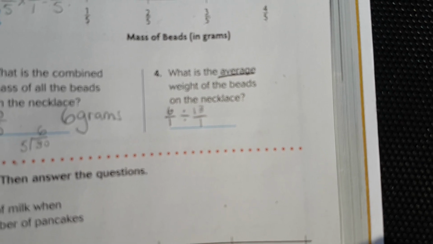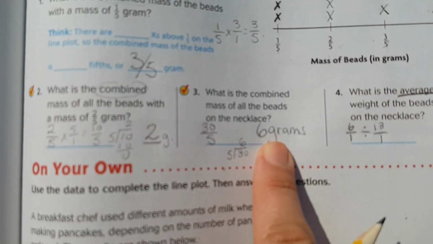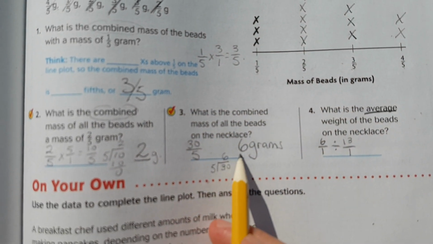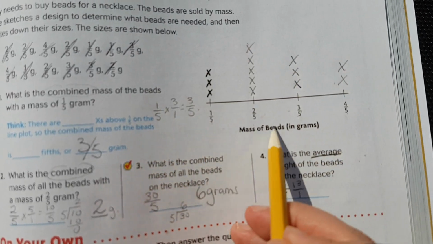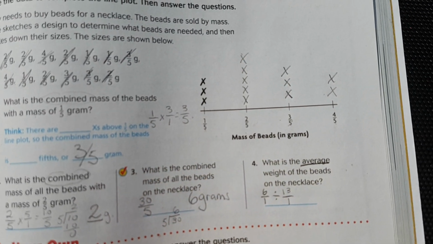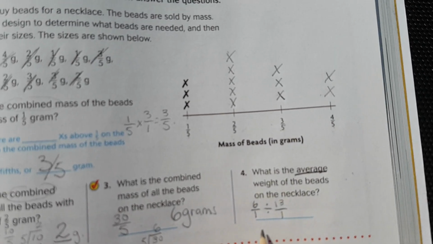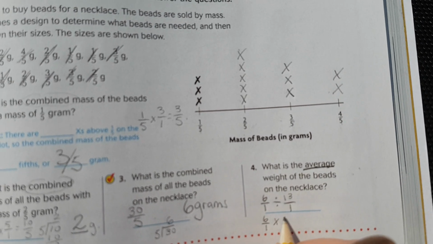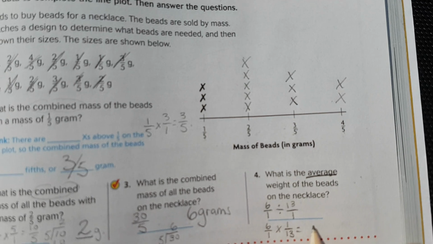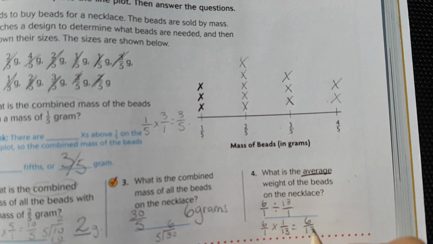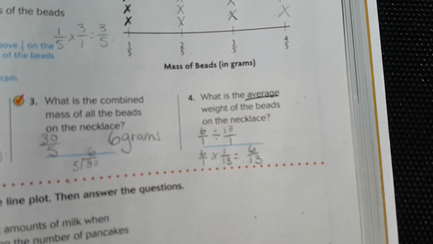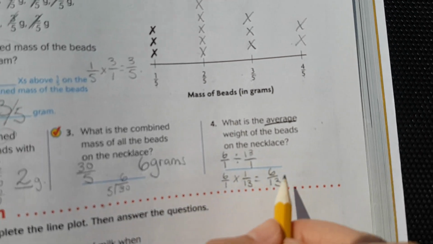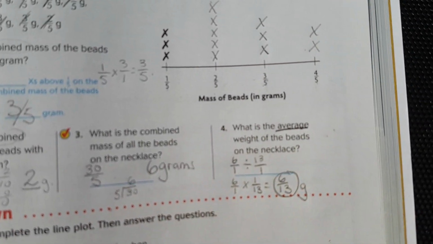And what do I do when I divide? So I'm taking the weight divided by how many total. So I know that the weight is 6 grams, and I know there are 13 totals of beads here. So then I do 6 over 1, and remember when I divide, I have to flip-flop this. So my answer becomes 6 over 13. That's my answer. The average weight of each necklace is about 6/13 grams.